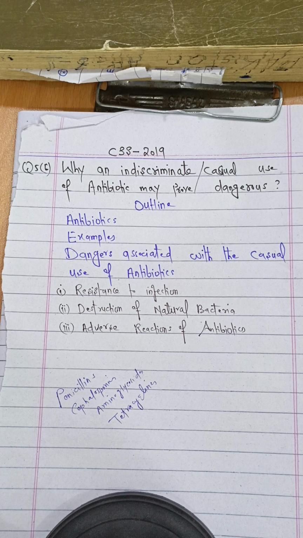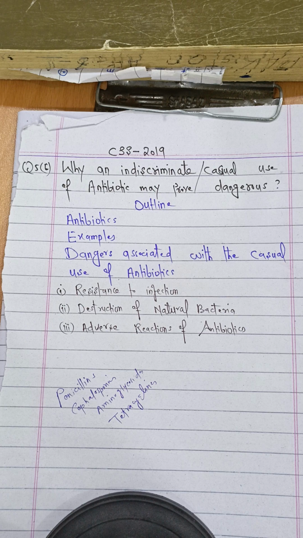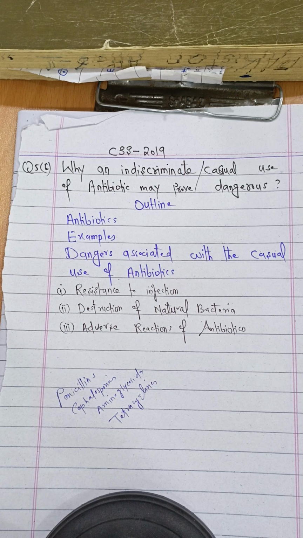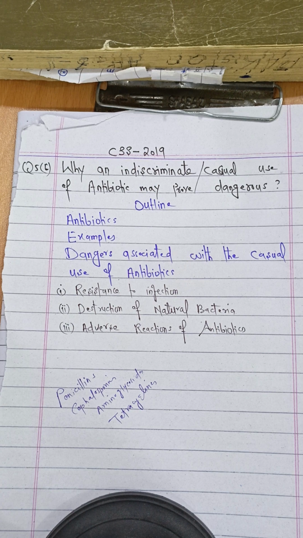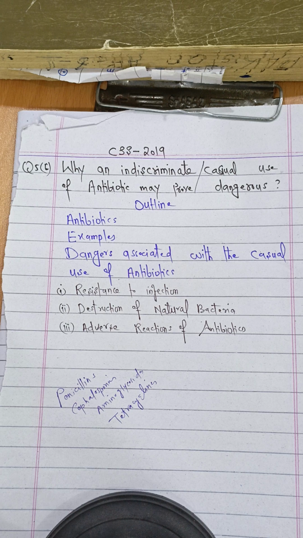So this question I have collected from the 2019 exam of CSS, and the question is: why may an indiscriminate or casual use of antibiotics prove dangerous? So first of all, what are antibiotics? Antibiotics are chemical substances which are obtained from microorganisms, used against microorganisms, and effective in low concentration. The main point is that antibiotics are chemical substances used against pathogenic organisms.